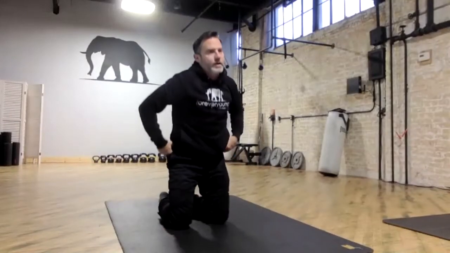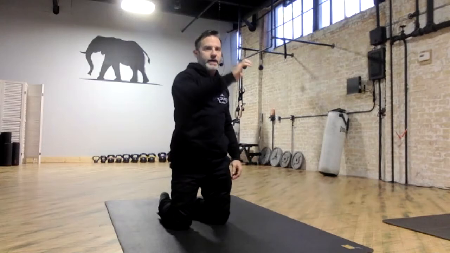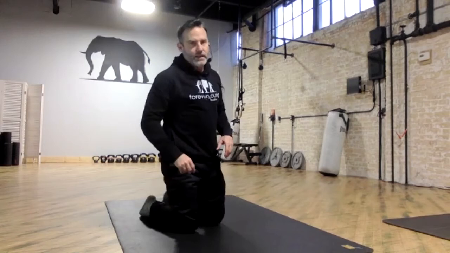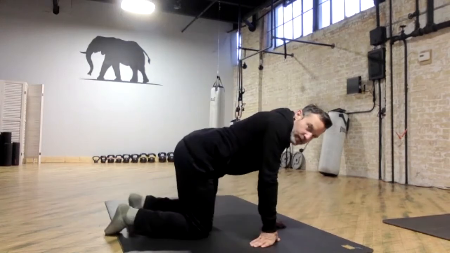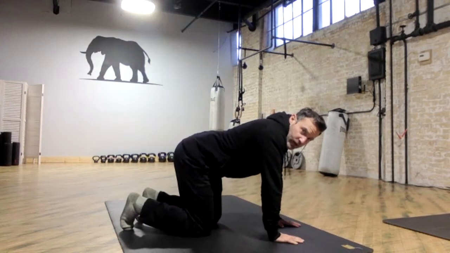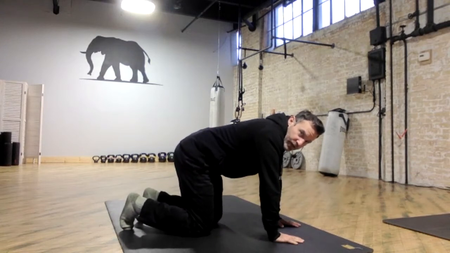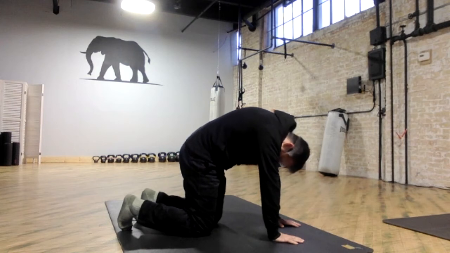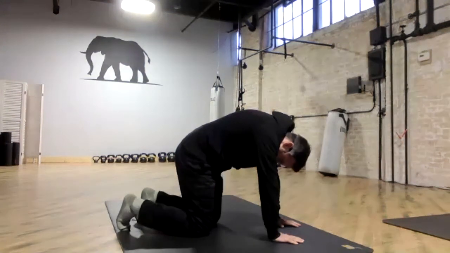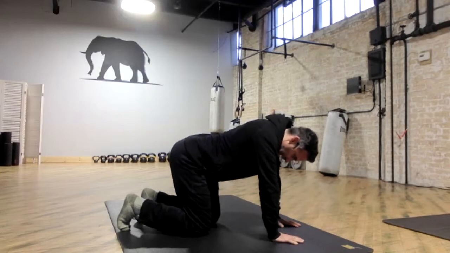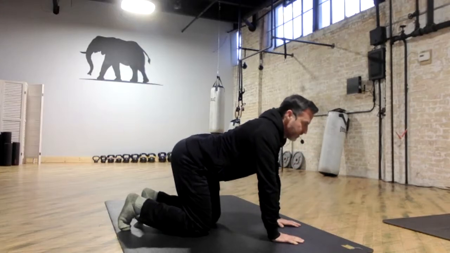First, we're going to do just some cat cows. So we're going to create a little wave with our spine and try to segment really every vertebrae in our spine. Basically, creating tension here, we're going to curl those hips underneath, push up into the low back, then into the mid back, then the upper back, and then the cervical spine. And then we'll reverse directions, dropping the hips down into the low back, mid back, upper back, and then finally the cervical spine.